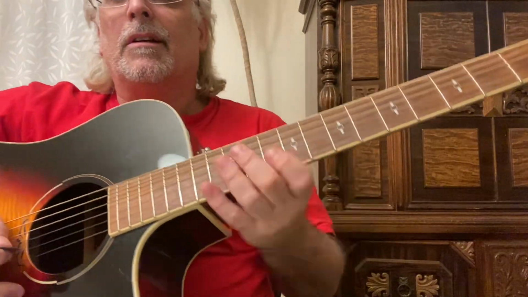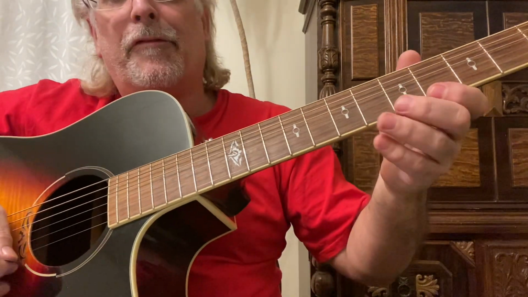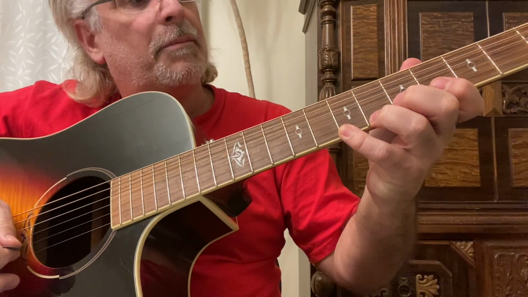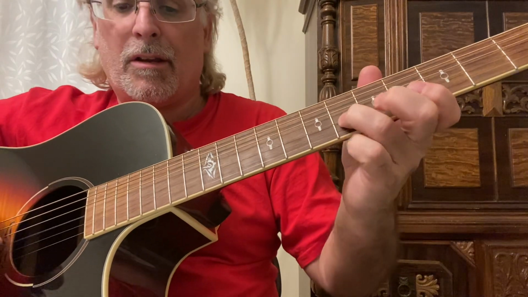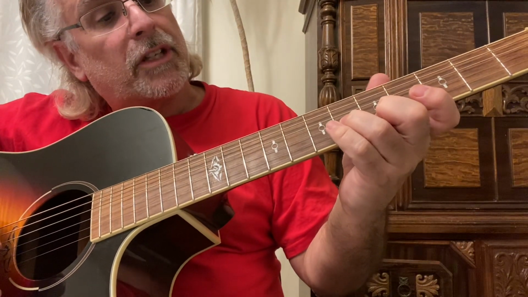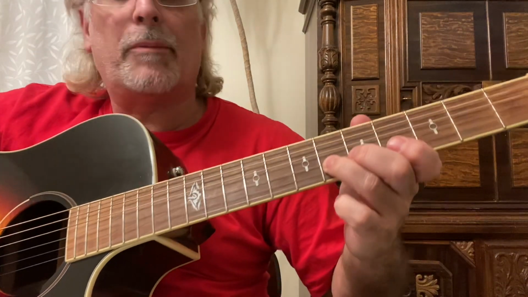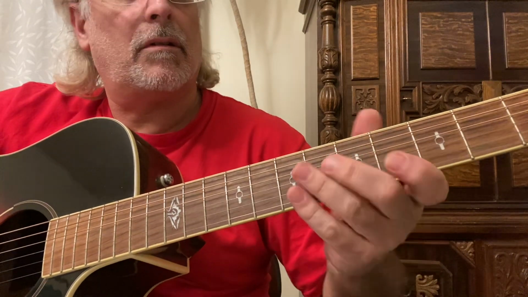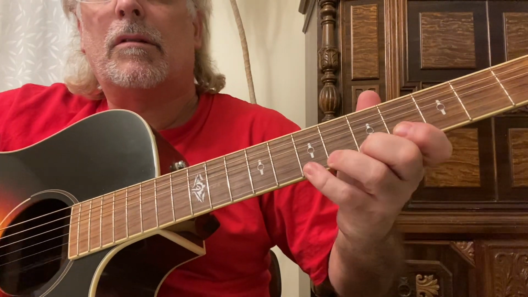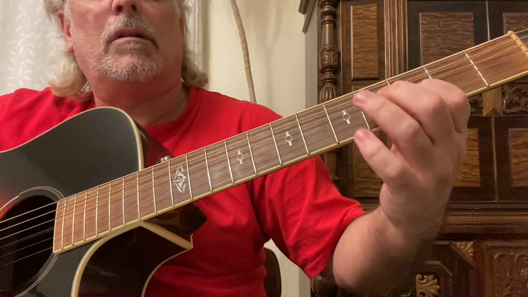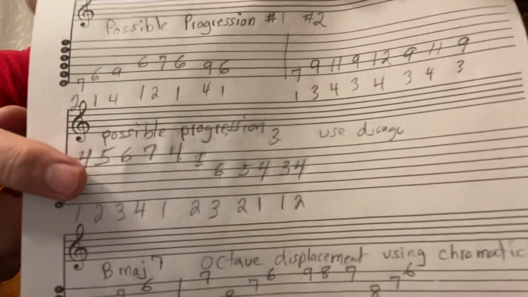It's kind of hard to hold this guitar up and have you guys see it. I got to get a better camera. So we play 4, 5, 6, 7, back to the 4 on the 1st string. Then we're going to play the 5th fret, 2nd string with your 2nd finger, 6th fret, 3rd string. Then we're going to go backwards. And that possible progression is right there again with the fingering.